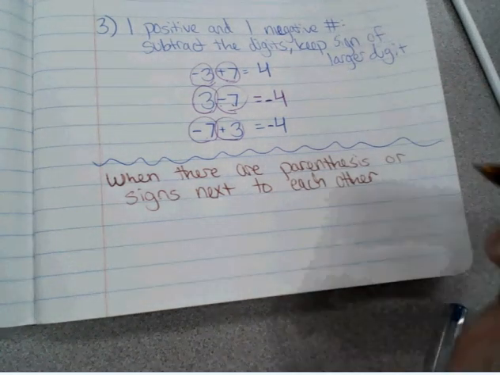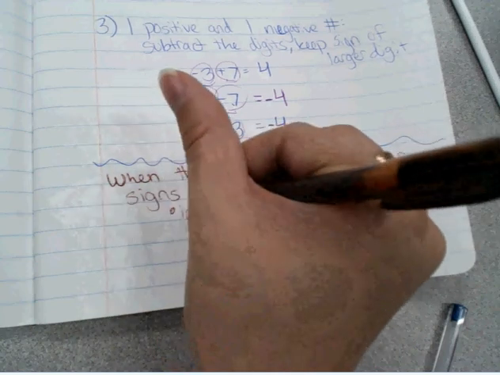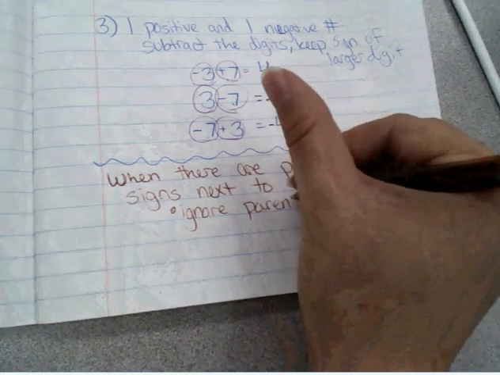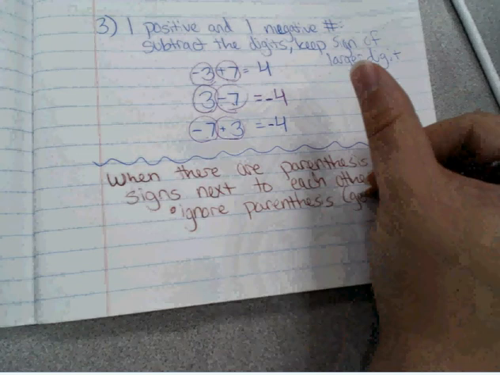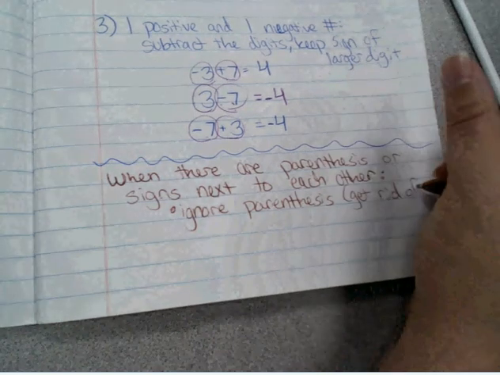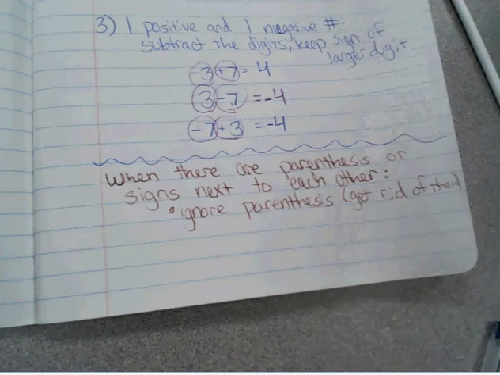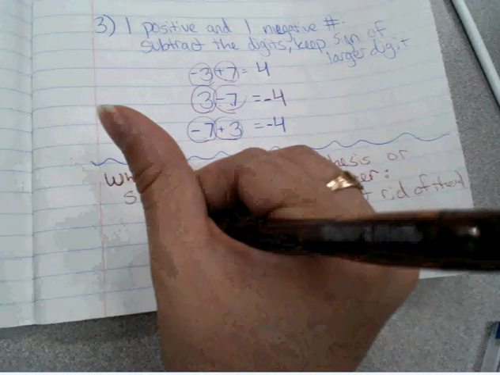What you do is first just ignore the parentheses. Just kind of get rid of them. So you're just going to ignore them, get rid of them. And then what you will do is you have to combine signs.